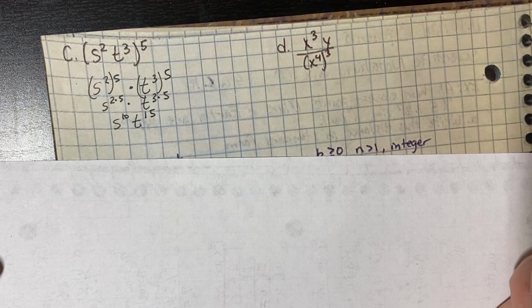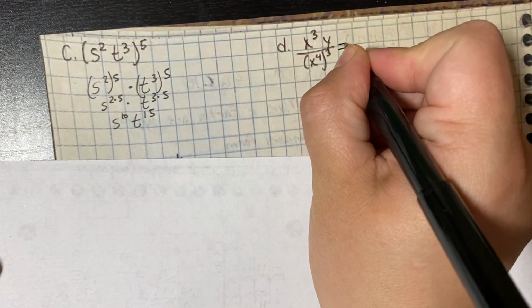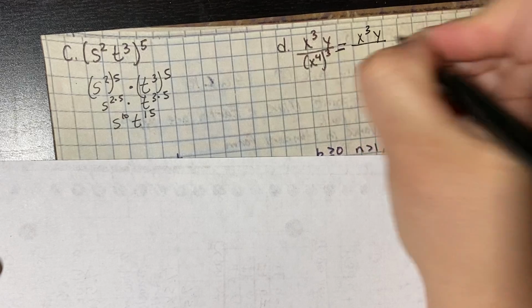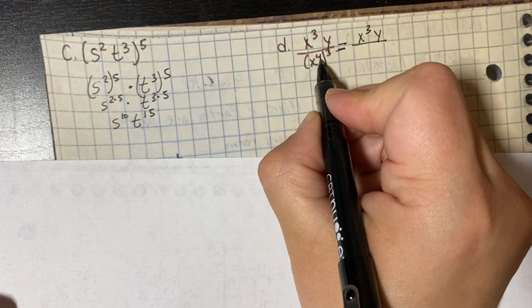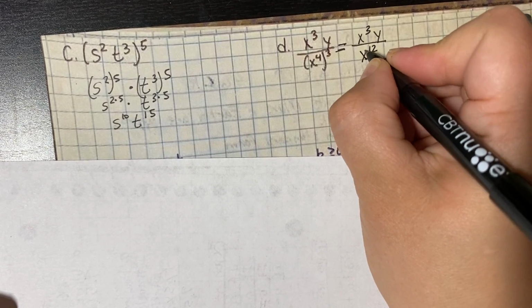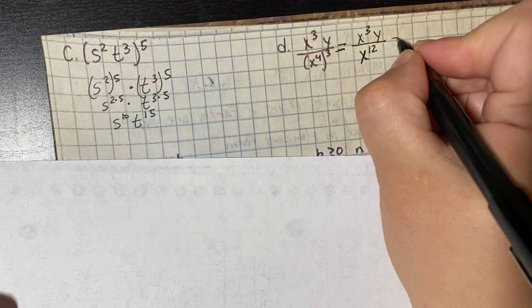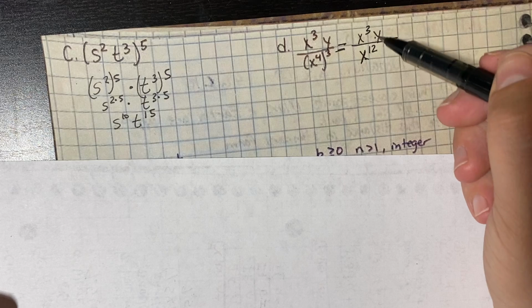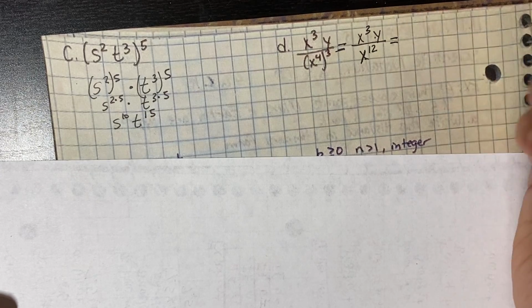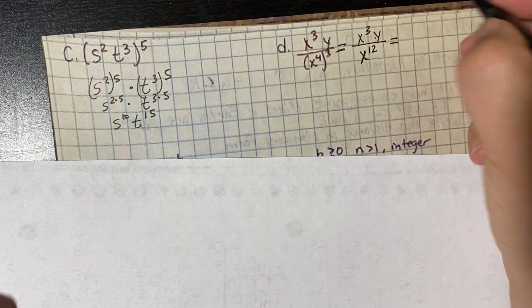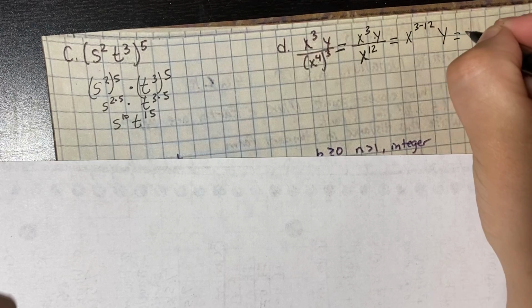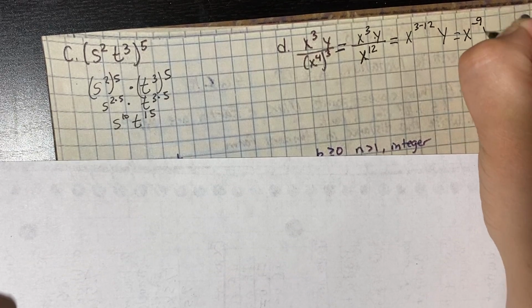Okay, so next part, let's solve these. There's nothing we can do on the top, but we can get rid of these double exponents here on the bottom. So what we're going to do is when we have a power to a power, we multiply. So 4 times 3 is 12. Okay. Our y doesn't have another variable or another y, so we can leave y alone, but our x's do, and they have the same base, so we can subtract x to the 3 minus 12, and we will get x to the -9th y.